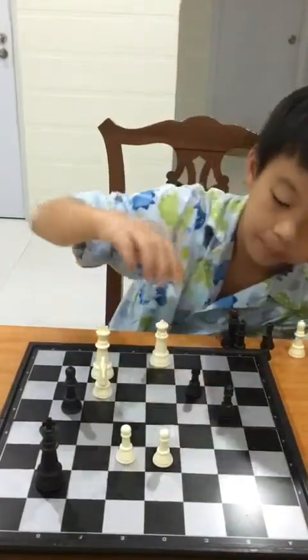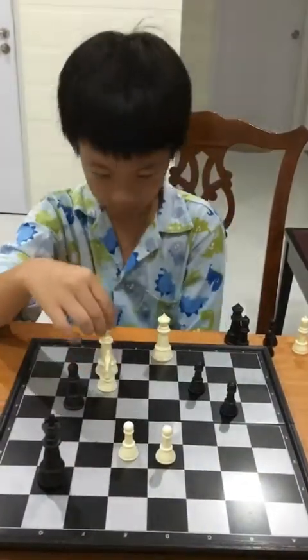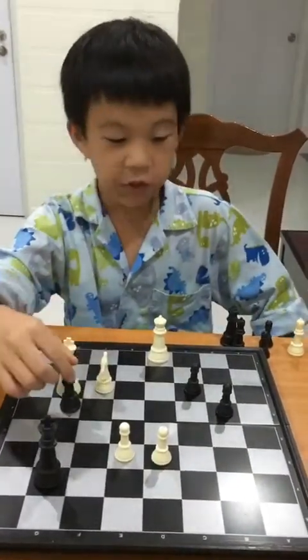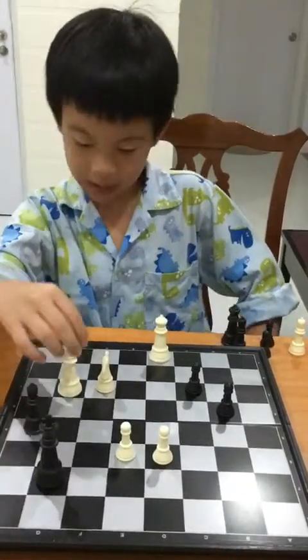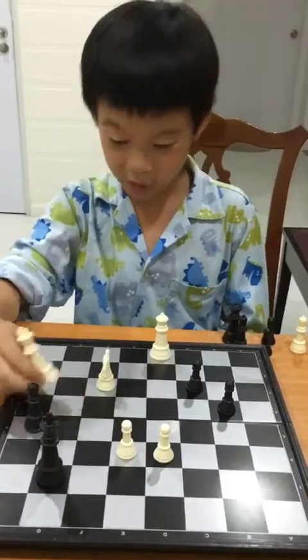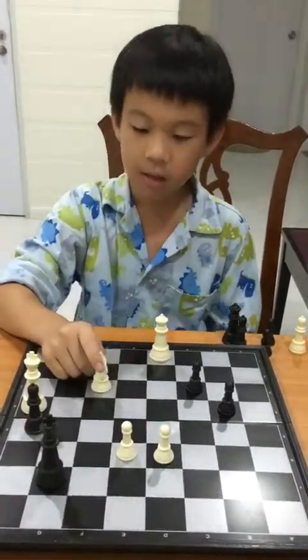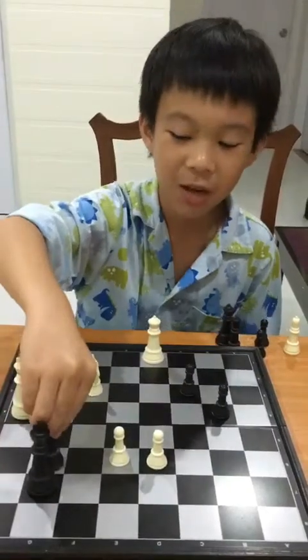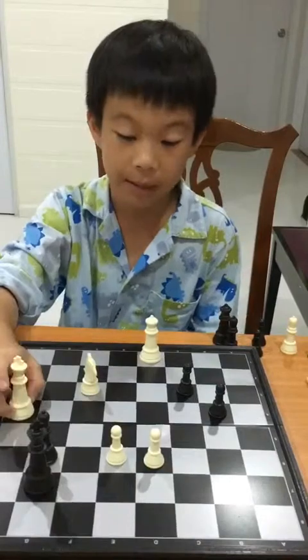Now if they play a move like c3, we can play king g3. Now the bishop has to move. If it keeps the pin at h5, we play king h4. Now see, the bishop has to go here. Now we actually drove away a bishop and saved our knight from the pin.